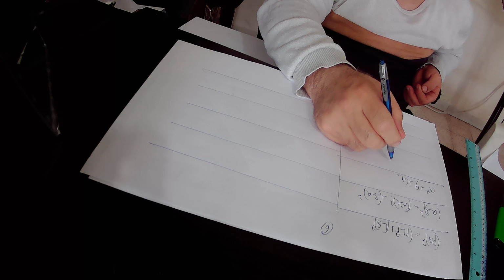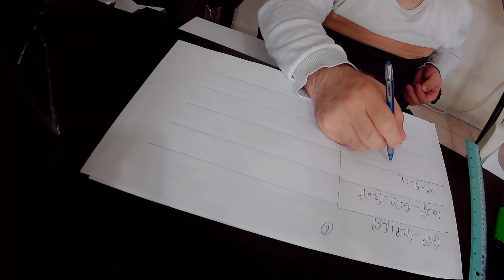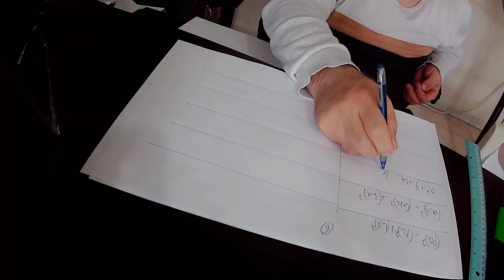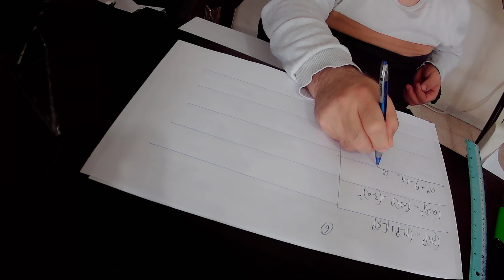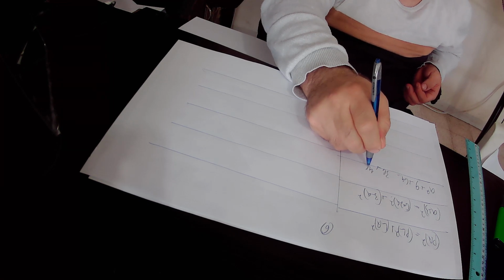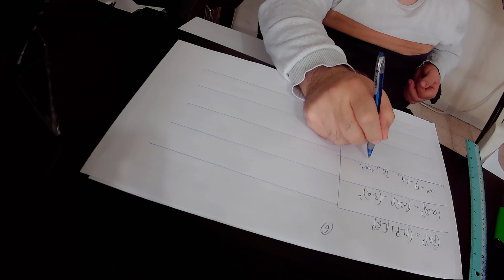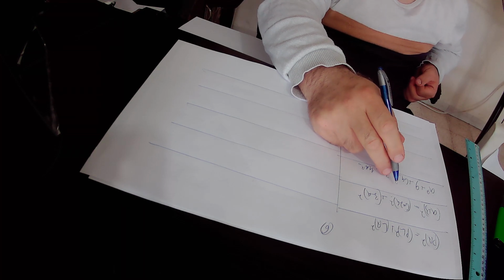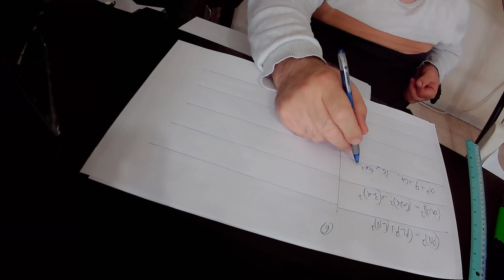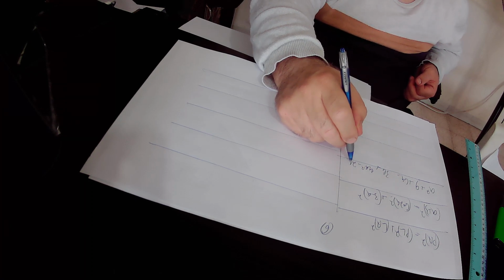(6 minus 2A) square equals 6 square, that is 36, plus (2A) square, that is 4A square, minus 4 times 6 times A, that is minus 24A.